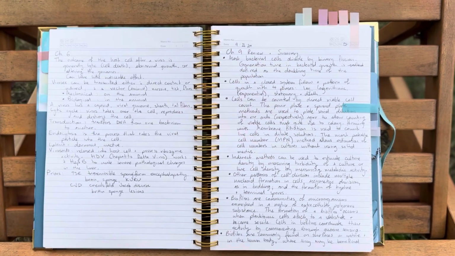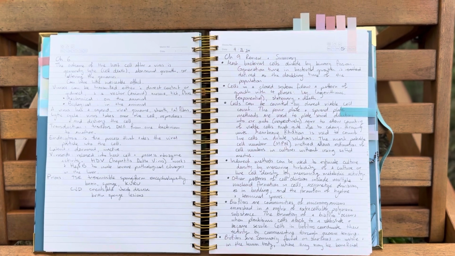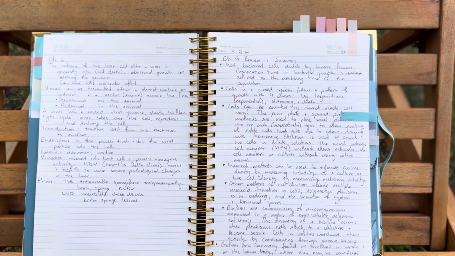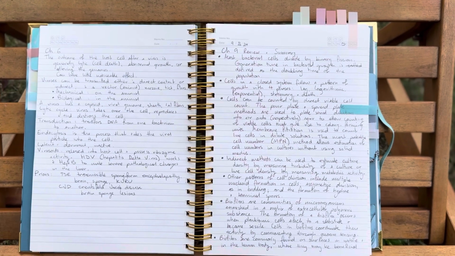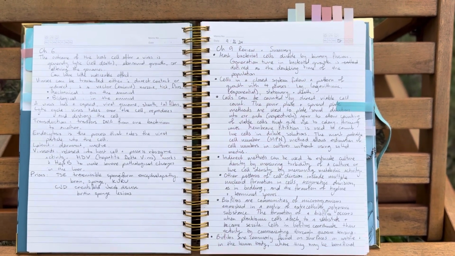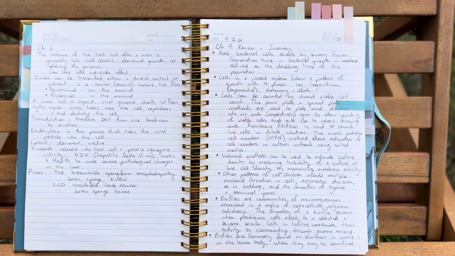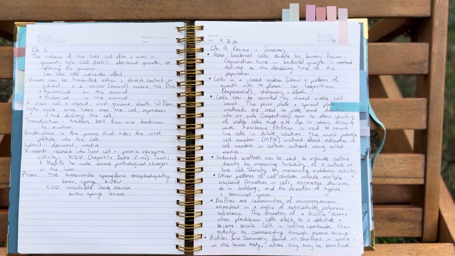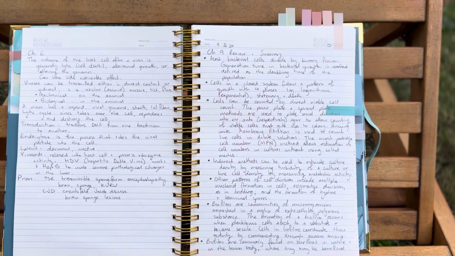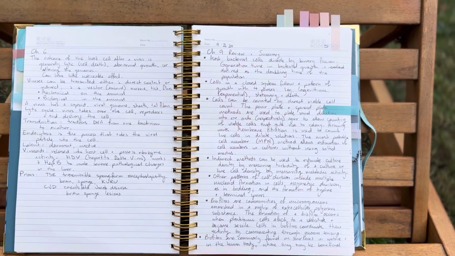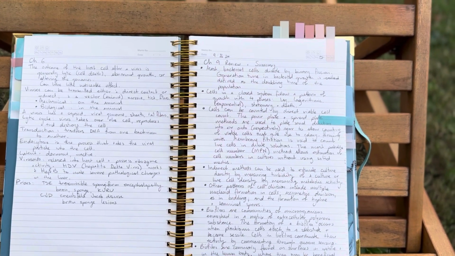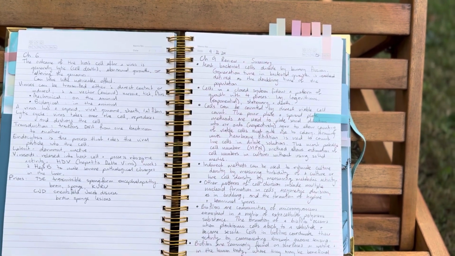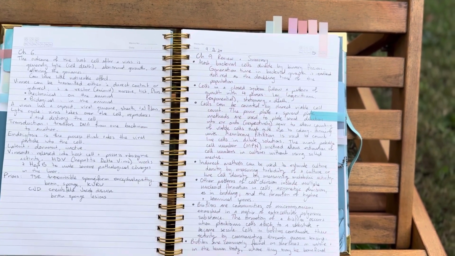Cells can be counted by direct viable cell count. The pour plate and spread plate methods are used to plate serial dilutions into or onto, respectively, agar to allow counting of viable cells that give rise to colony-forming units. Membrane filtration is used to count live cells in dilute solutions. The most probable cell number, MPN, method allows estimation of cell numbers in cultures without using solid media.